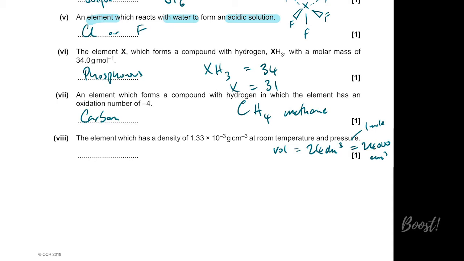Now, it hasn't specified that it's a gas, but because it's talked about density and room temperature and pressure, that's a good clue that it probably is a gas. So we're looking for a gas with that density, and we're going to assume that it's got that volume, 24 decimeters cubed, because we've been told it's in room temperature and pressure. So we're going to take mass equals density times volume. Now, this is strictly a physics equation. It's not really something you need to learn for your chemistry exam.